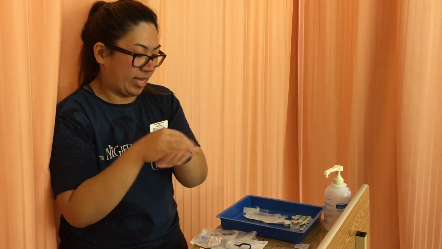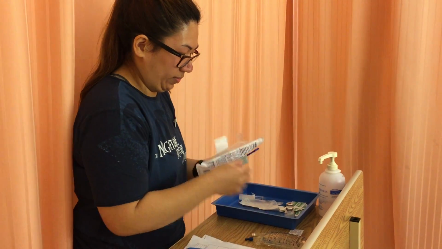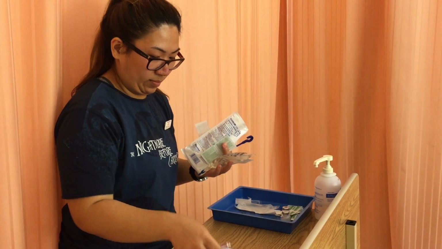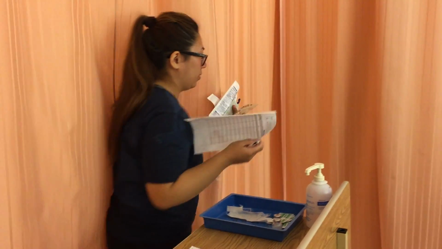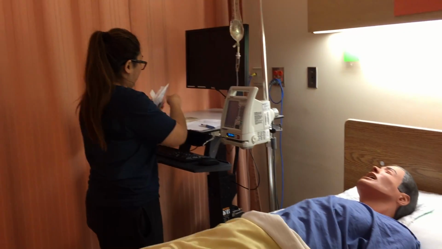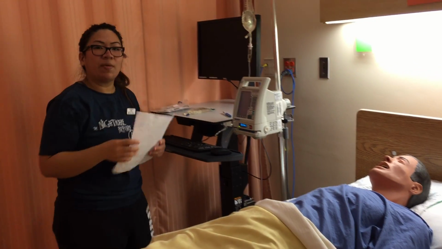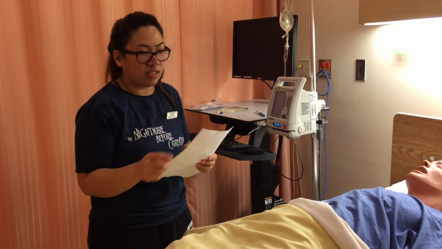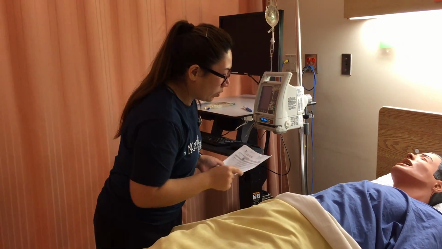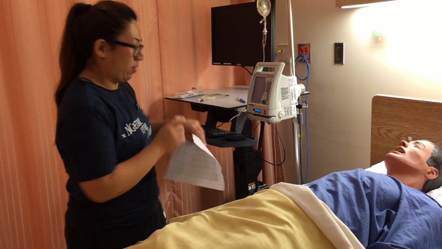And we're ready to go to our bedside, to our patient. Before that, we have to do our hand hygiene again to keep sterile technique. Let's bring our MAR with us. At this time, I would do a very quick safety check. Call bell is within reach and railing is up. And I would introduce myself to my patient.